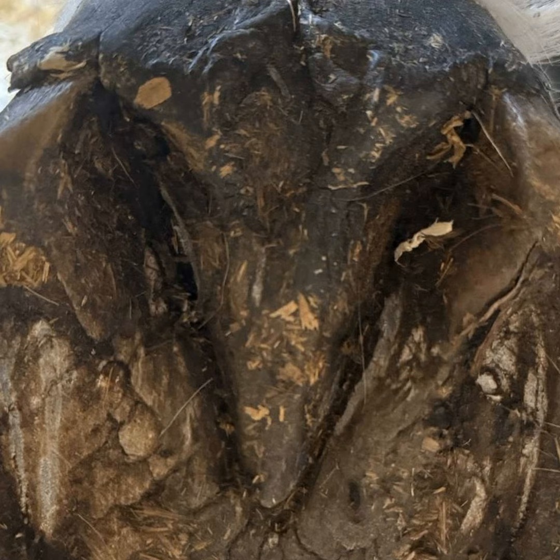Correct frog trimming. Proper trimming of the frog is a fundamental aspect of farriery. The objective is to maintain a healthy, functional frog without removing excessive material. Over-trimming can expose sensitive structures, compromise shock absorption, and predispose the foot to infection. Conversely, inadequate trimming can allow the accumulation of debris and necrotic tissue, creating an environment conducive to bacterial growth.